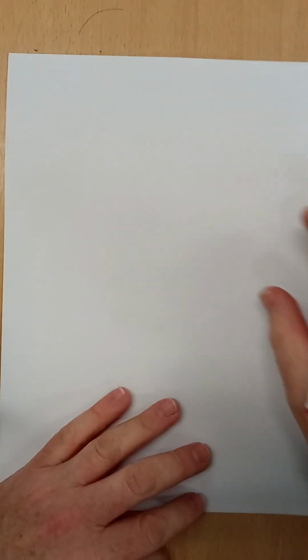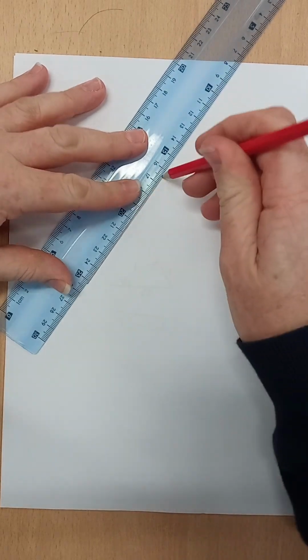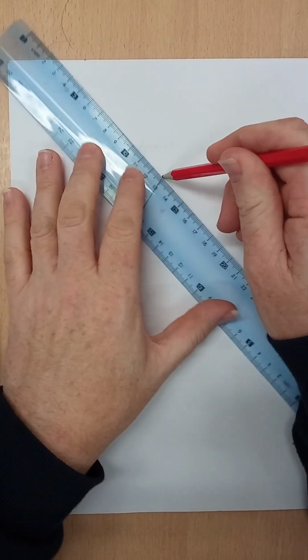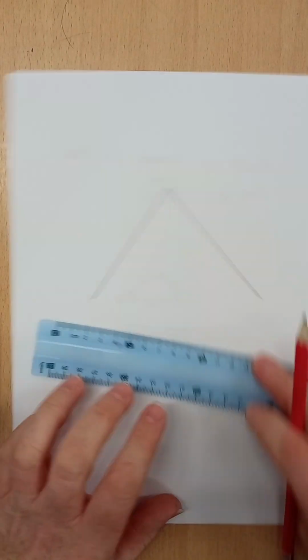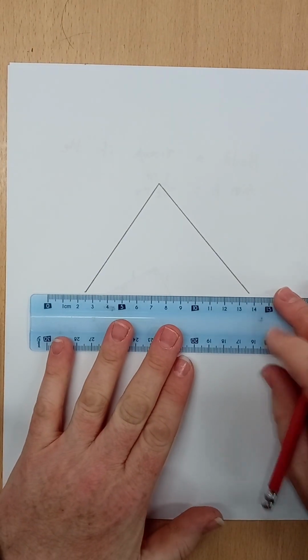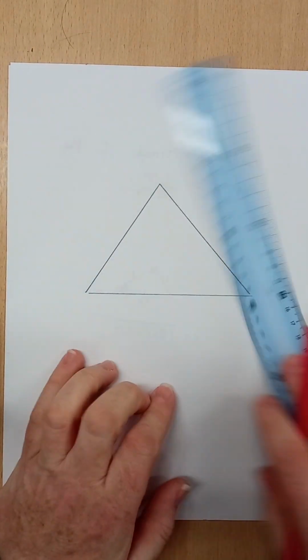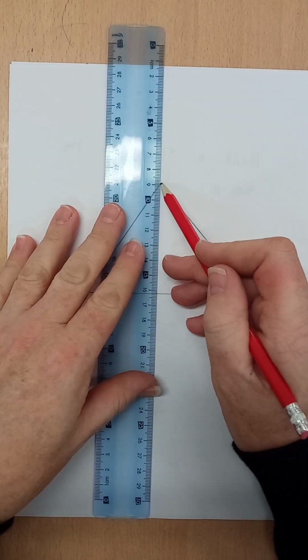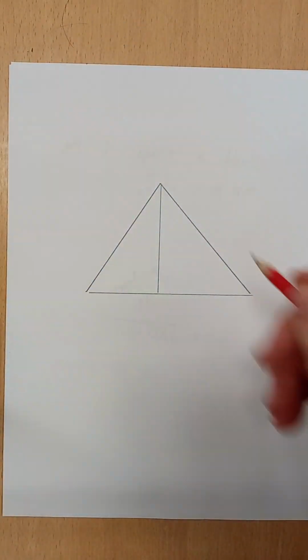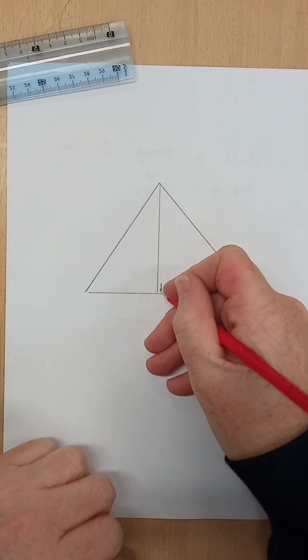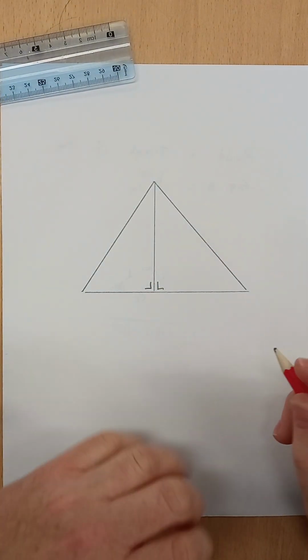Now, let's find the really hard one. So, here we have a giant triangle split in two to make two right angle triangles.